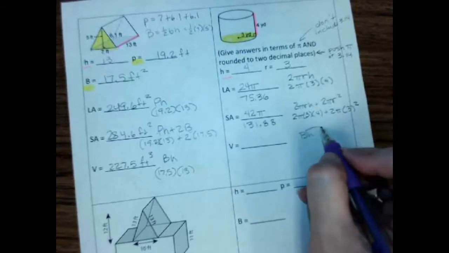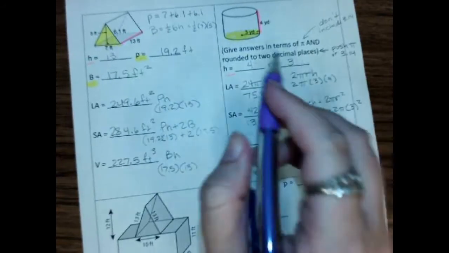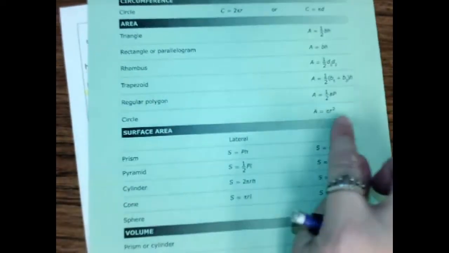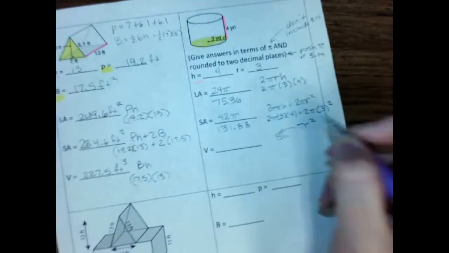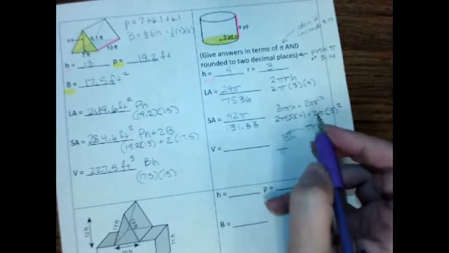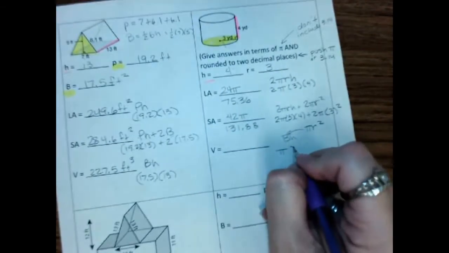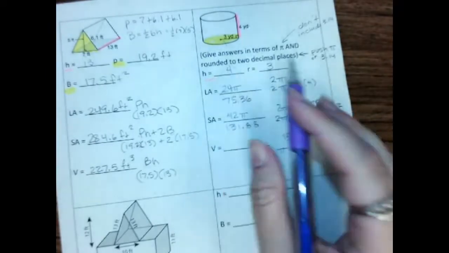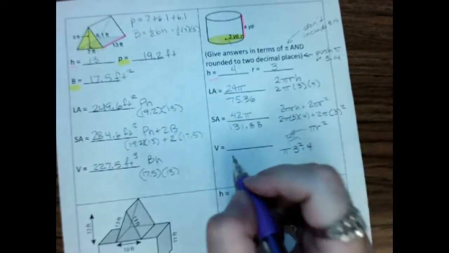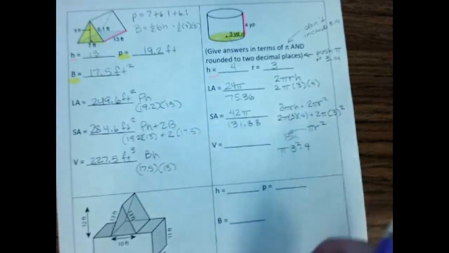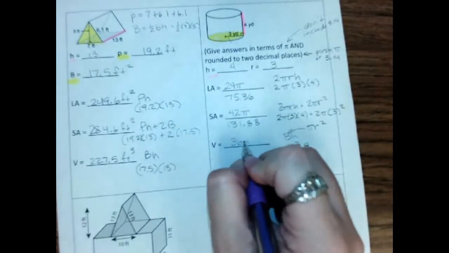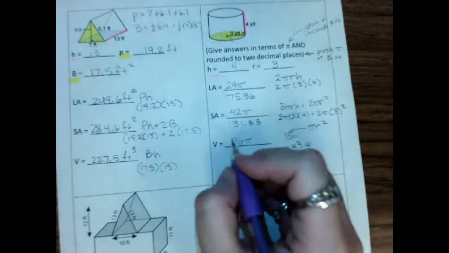Just remember this B is the area of the base, so that's the area of a circle. Circle area is pi r squared. So this is really pi r squared for the big B. So pi r squared is 3 squared times h is 4. Again, first, don't push the pi key, just do 9 times 4 is 36. Then go back in and put 3.14, and here we go.